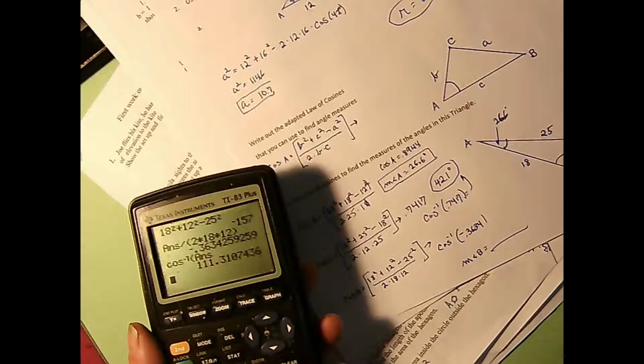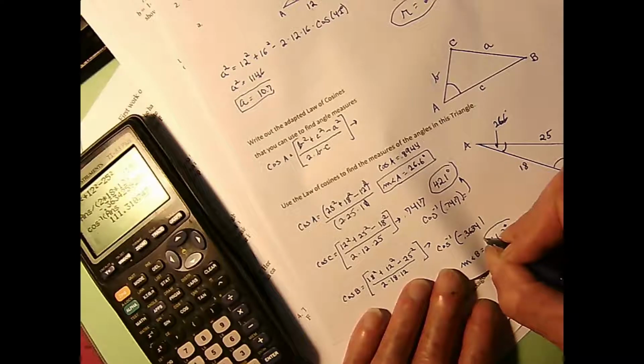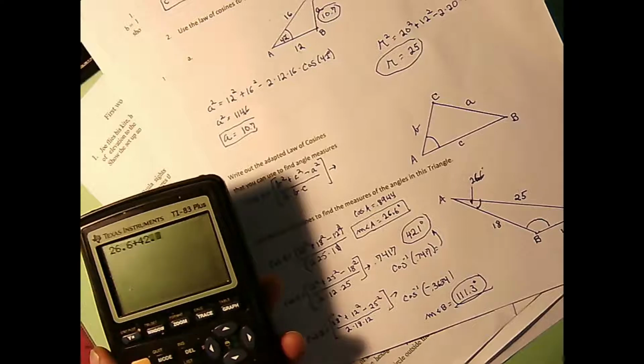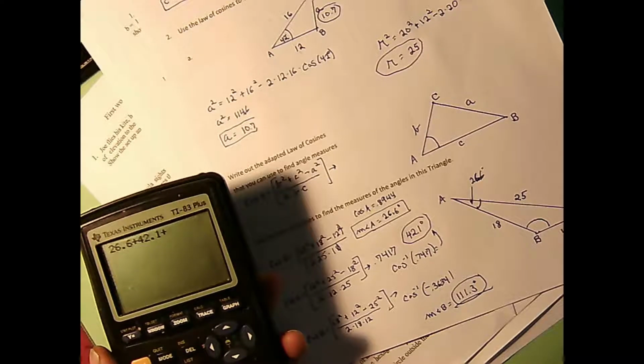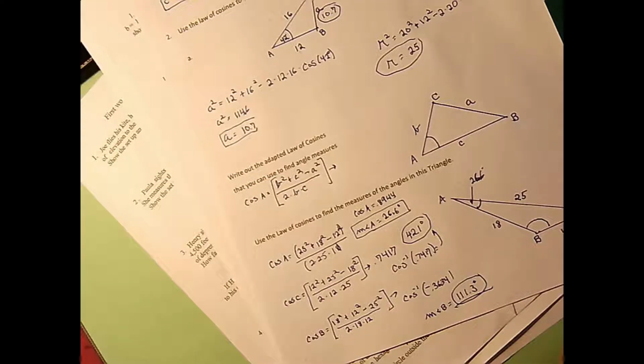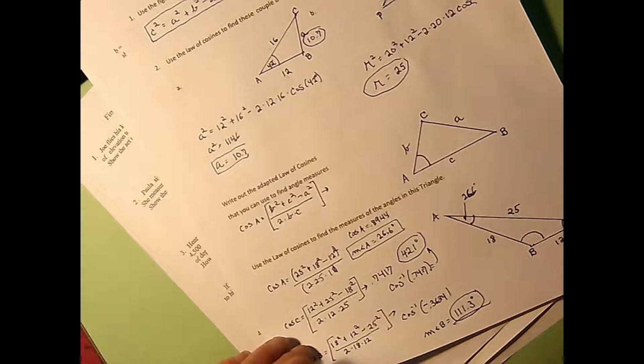111.3 degrees. Now this is just an arbitrary triangle. I just made it up, but I'm thinking it came out pretty good. Let's add up those angles and see if they do what they're supposed to do. 26.6 was one of them, plus the other guy was 42.1, plus 111.3. And lo and behold, they do add up to 180. Now, I know sometimes when you're doing this stuff, there'll be a rounding error, and it may add up to 179.8 or 180.3, and we may have some small errors.